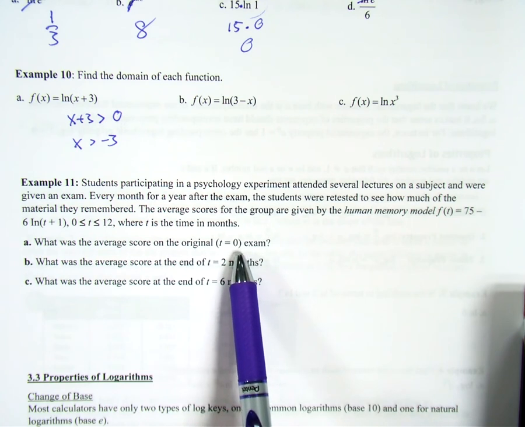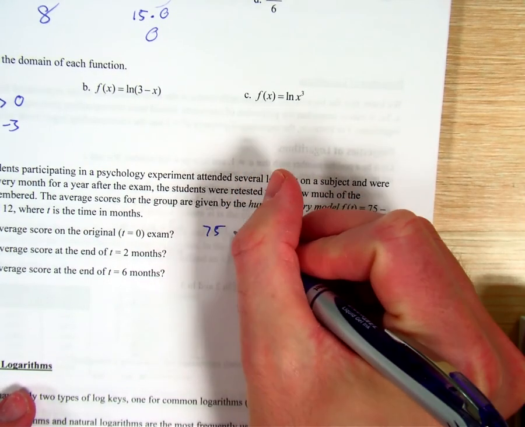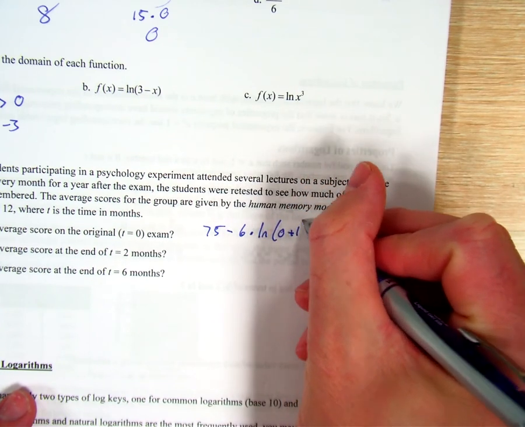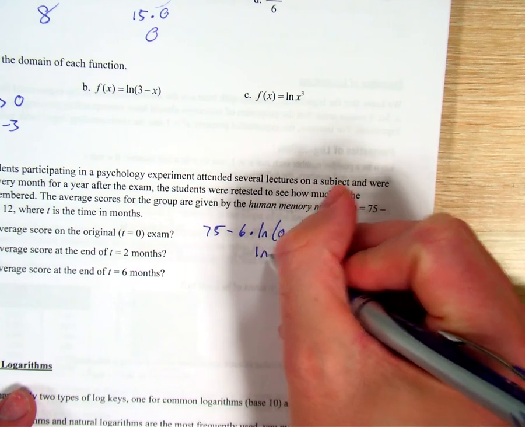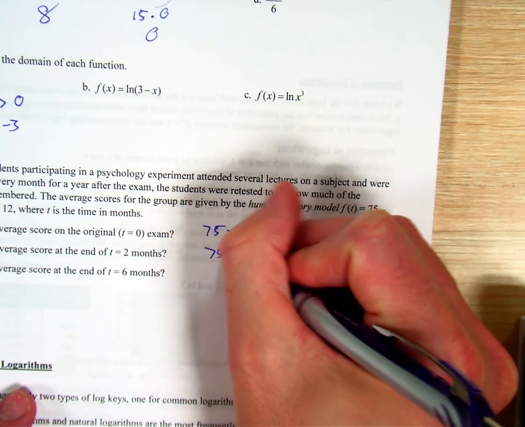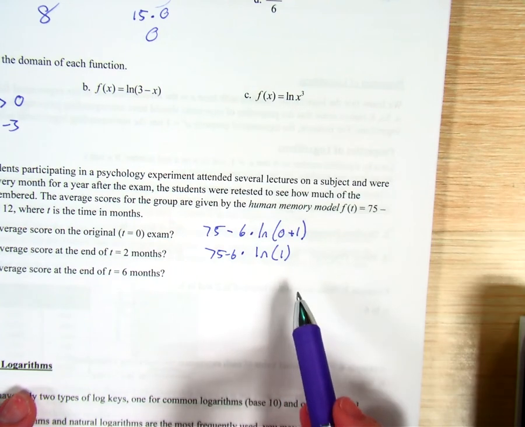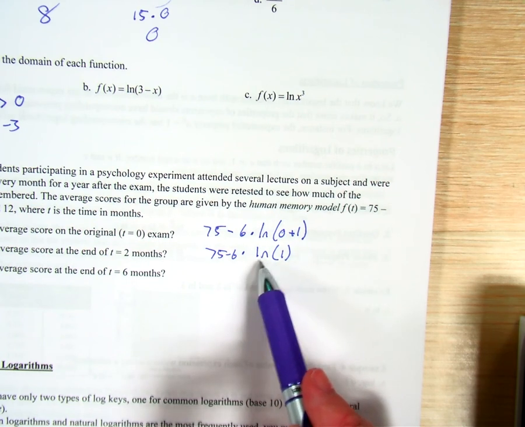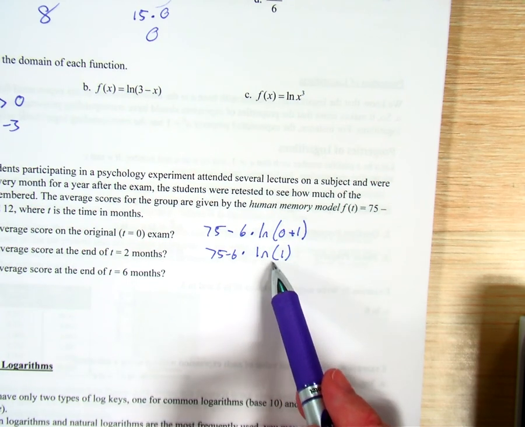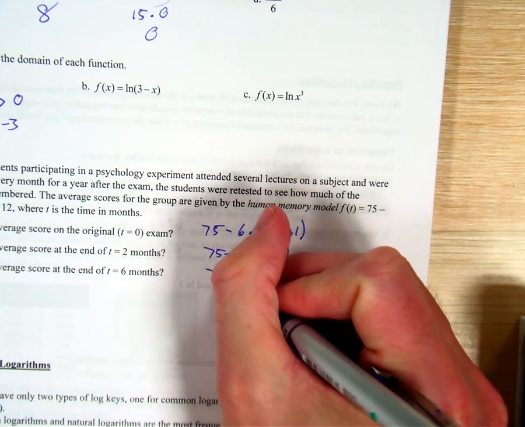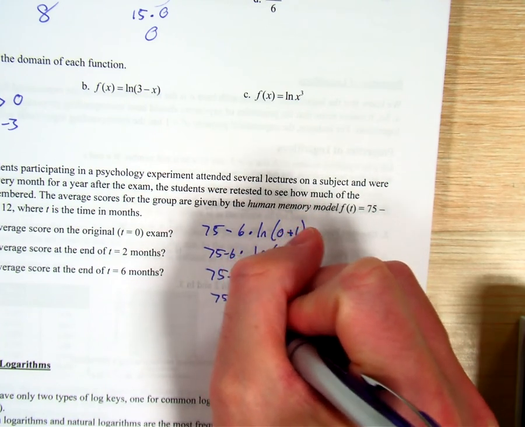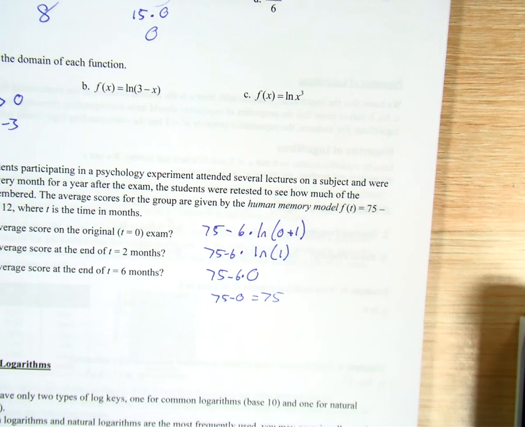Okay, let's find out there. So we would have 75 minus 6 times natural log of 0 plus 1. Natural log of 1, okay, well, what power of e would give me 1? 0. E to the 0 is 1. So we have 75 minus 6 times 0. 6 times 0 is 0. So the average score was 75.